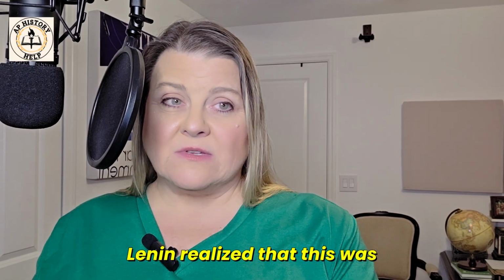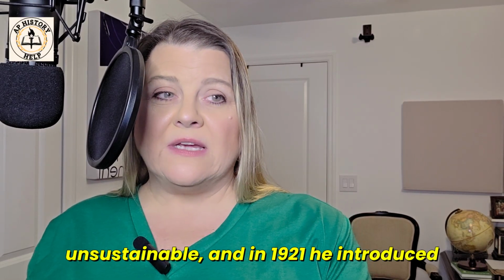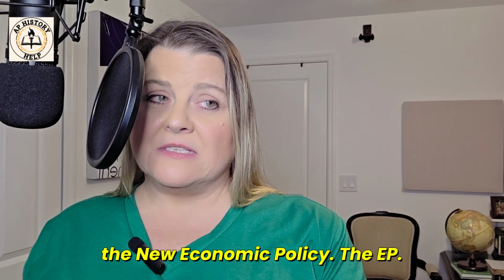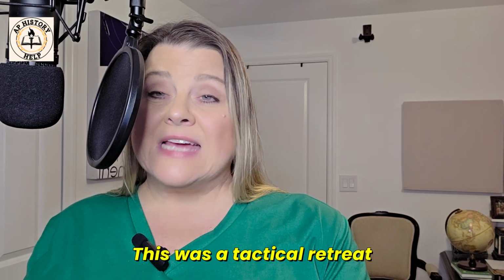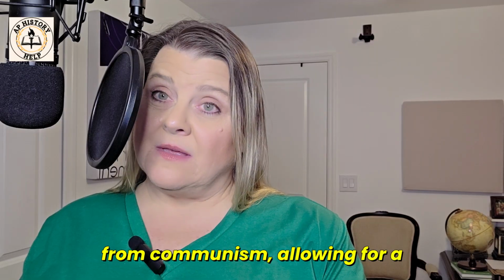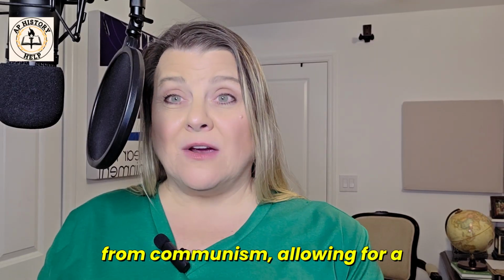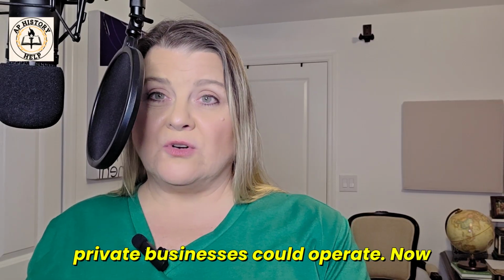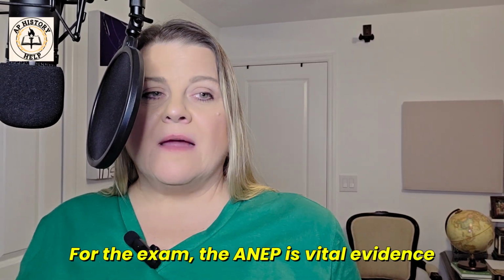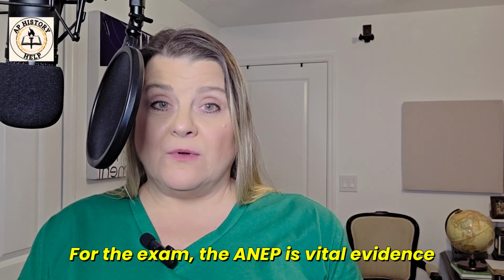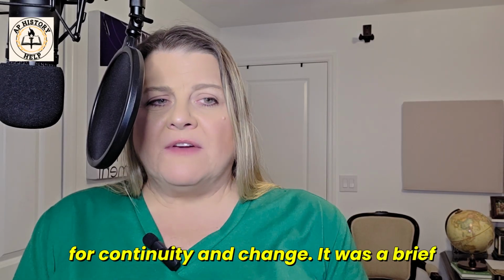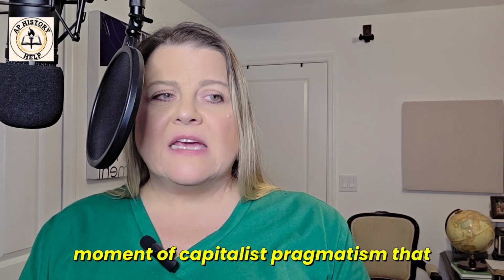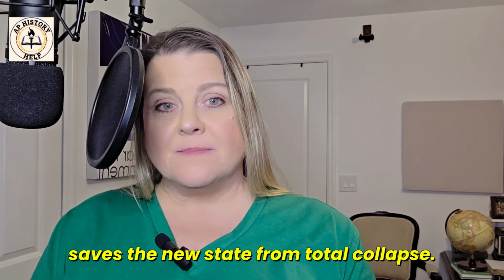Lenin realized that this was unsustainable, and in 1921 he introduced the New Economic Policy, the NEP. This was a tactical retreat from communism, allowing for a temporary mixed economy where small private businesses could operate. For the exam, the NEP is vital evidence for continuity and change. It was a brief moment of capitalist pragmatism that saved the new state from total collapse.